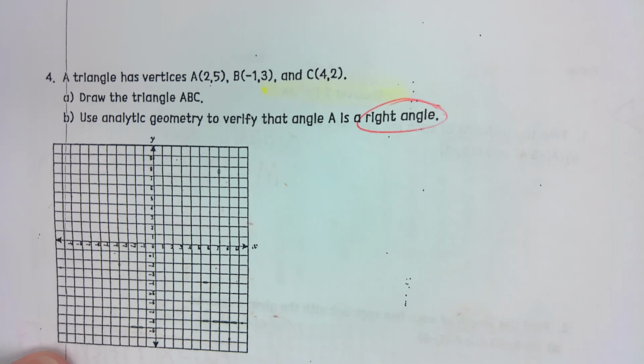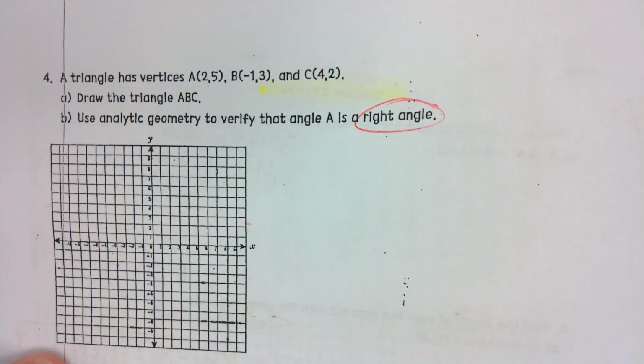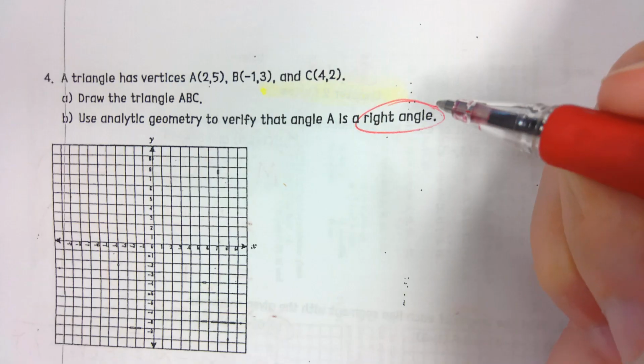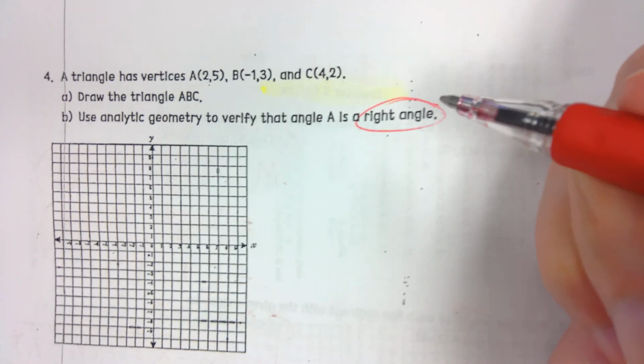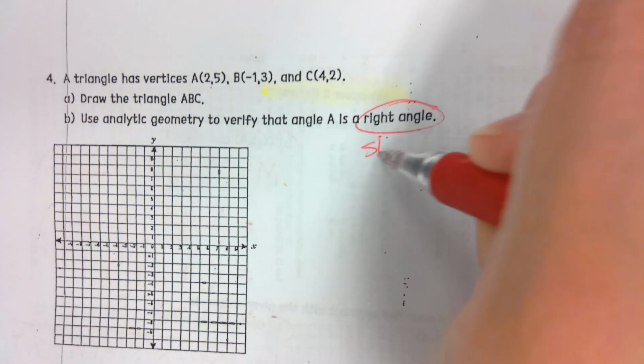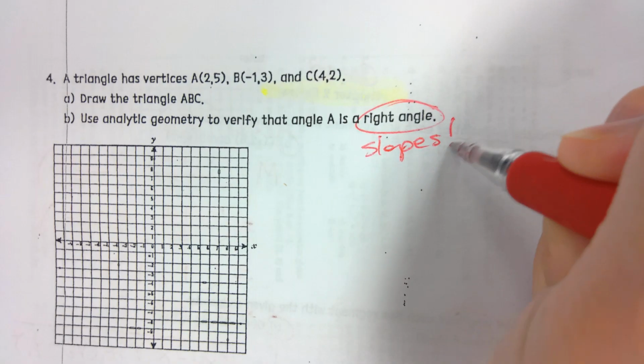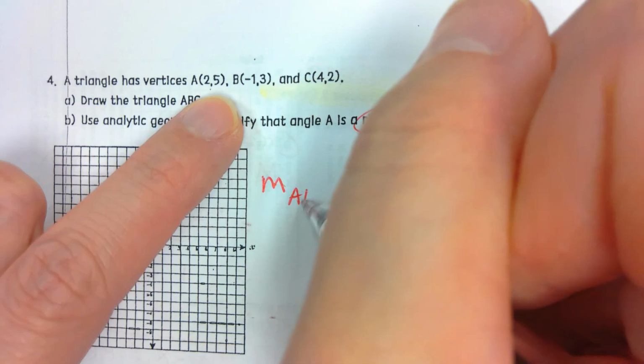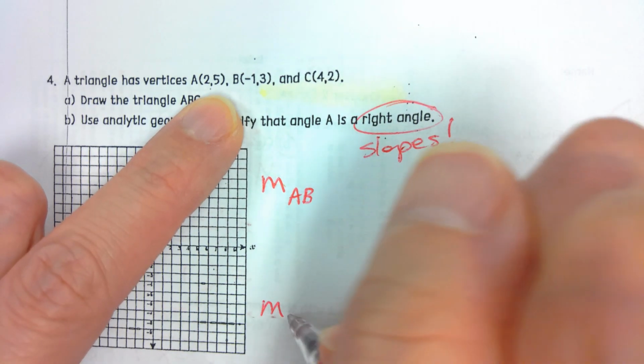Right angle. Right angle. What am I implying? What do I need to check? The slopes. So I want to do the slope formula between AB and between AC.